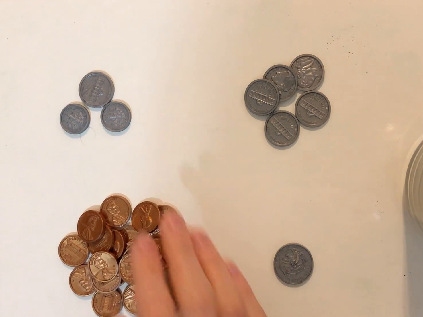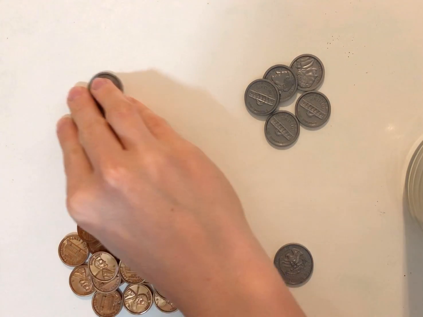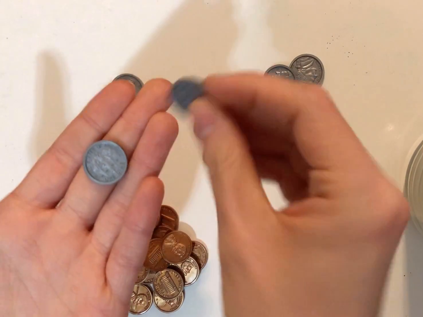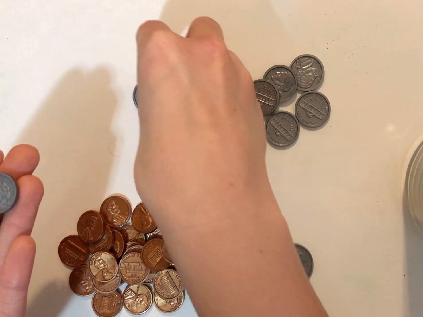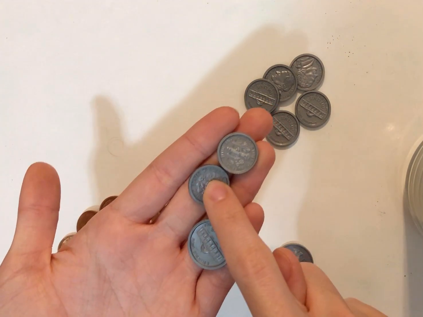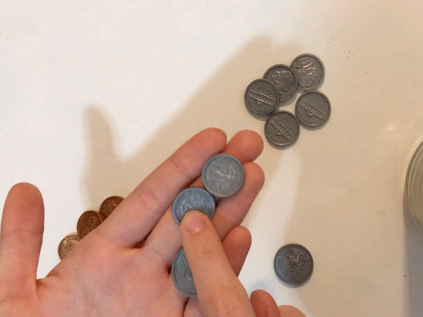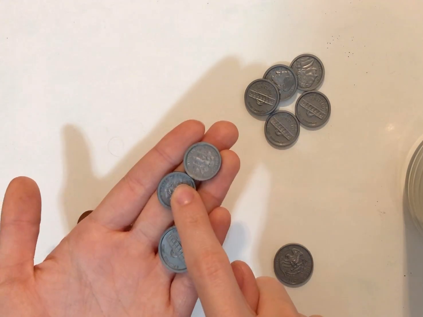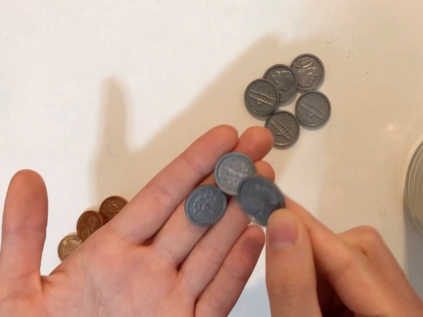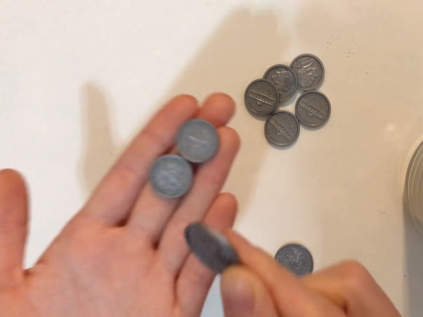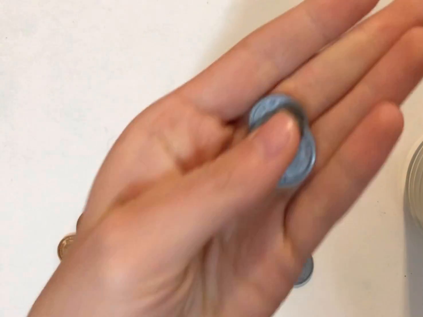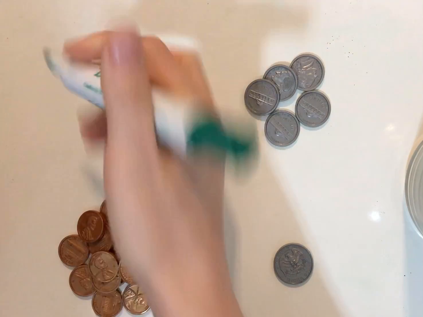So we'll start with this one here in the corner. So this is a dime, another dime, and a nickel. So a dime is 10, another dime, so another 10. So 10 plus 10 is 20, and then a nickel is 5. So we have 10 plus 10 plus 5, so 25. So this would be 25 cents.